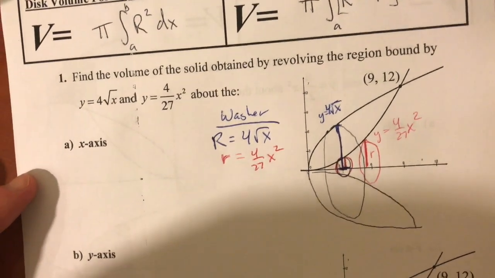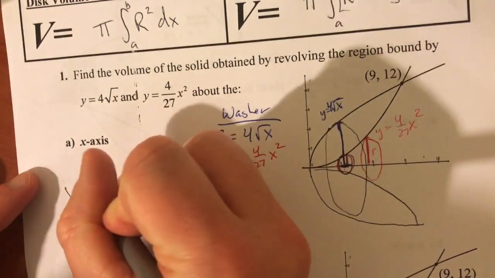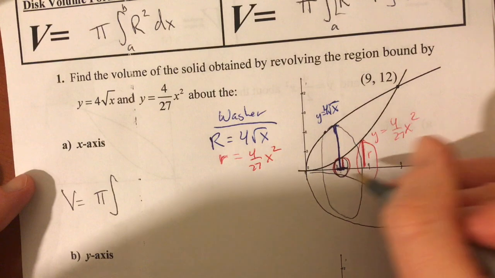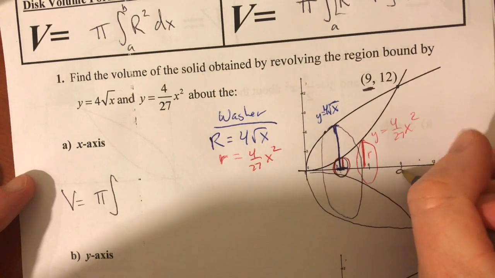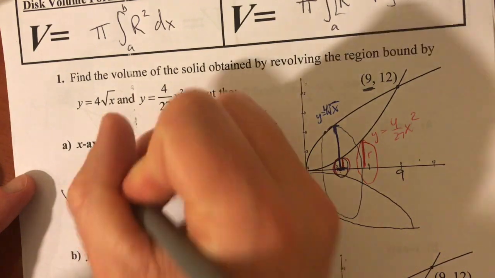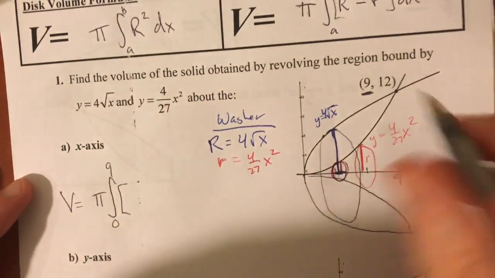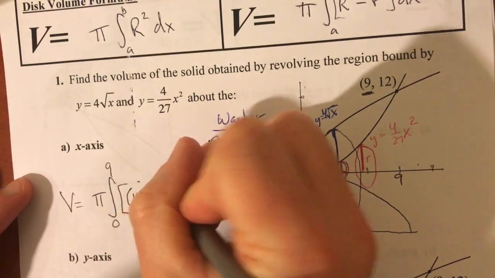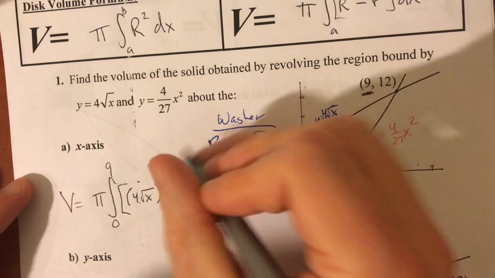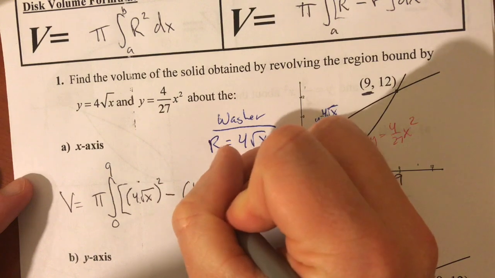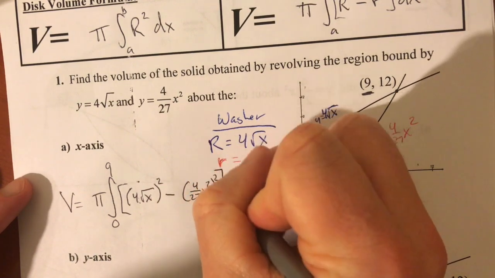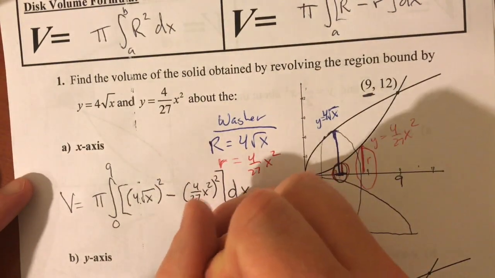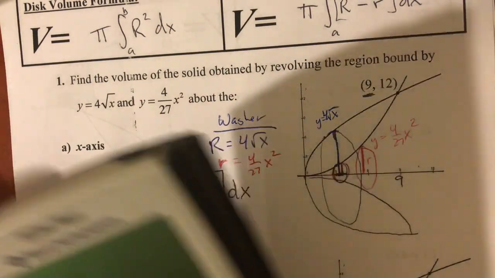So putting all that together, our volume is going to be pi times the integral from 0 to 9. We're doing this around the x-axis, so it's all about x values and keeping this in terms of x. So from 0 to 9 of big R squared, so 4 root x squared, and of course you could just call that 16x, minus little r squared, 4/27 x squared, squared, dx. And simplify as you see fit, and then go to the calculator.